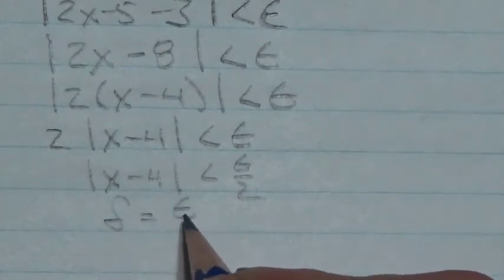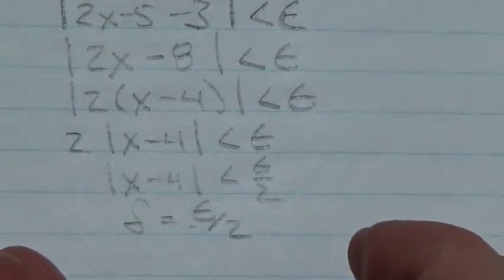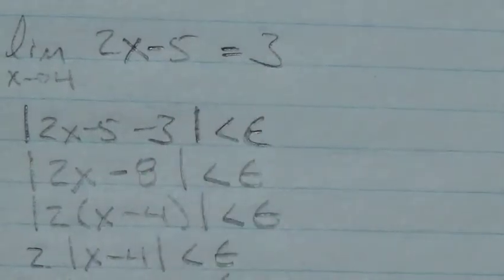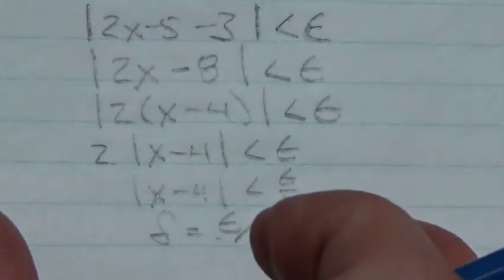So that delta that we were looking for is going to be equal to epsilon over 2. So in this particular case, for whatever epsilon that I choose, I can get the delta that I need simply by dividing that epsilon by 2. That's what allows me to conclude that, yeah, that 3 is the limit. That works. That is how that definition works.